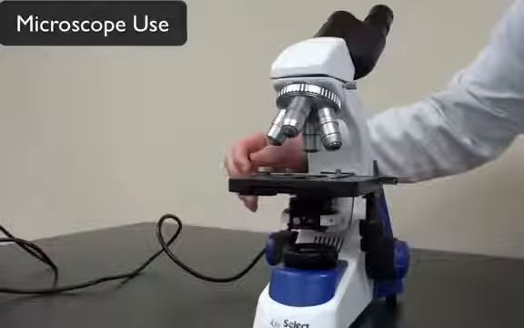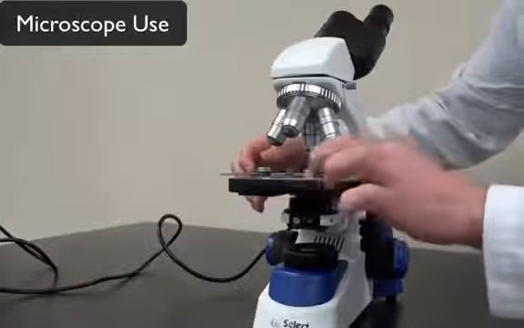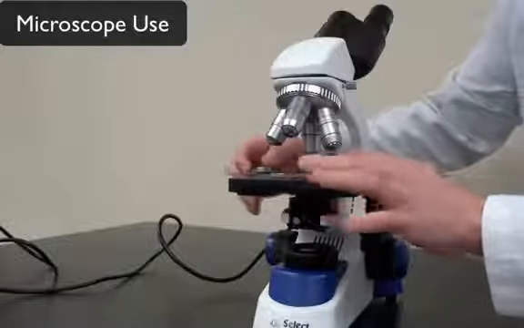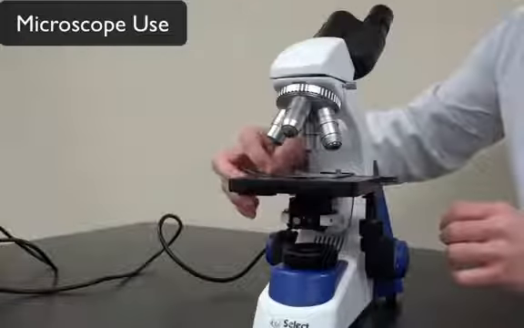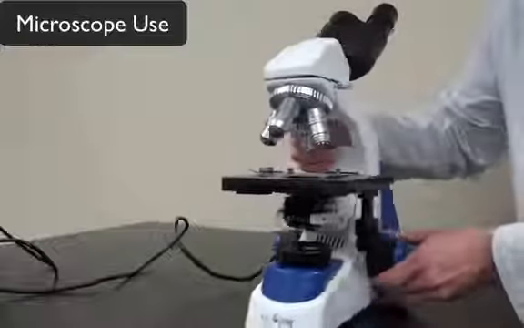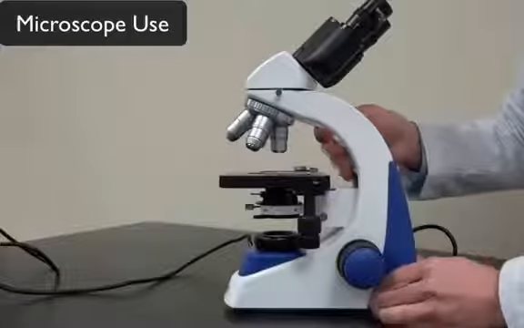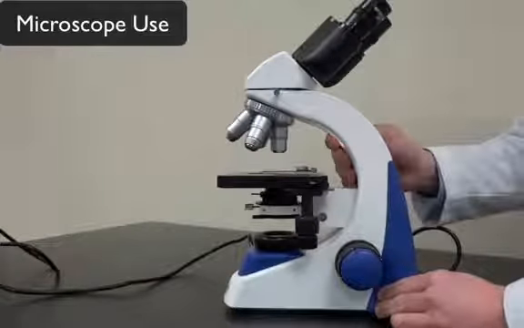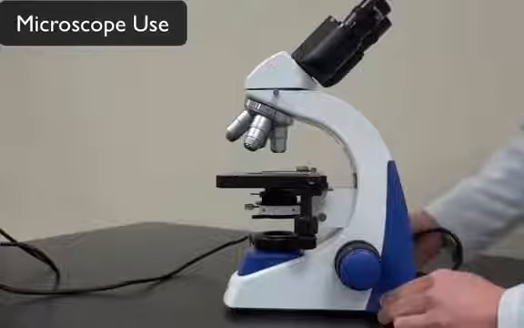You can see the little stage clips here. You're going to just set the slide on here and carefully place the slide, and the little stage clip is going to clip it in and hold it into place. Okay. So now that the stage has the microscope slide and the specimen we're going to look at, we can turn on our light source.